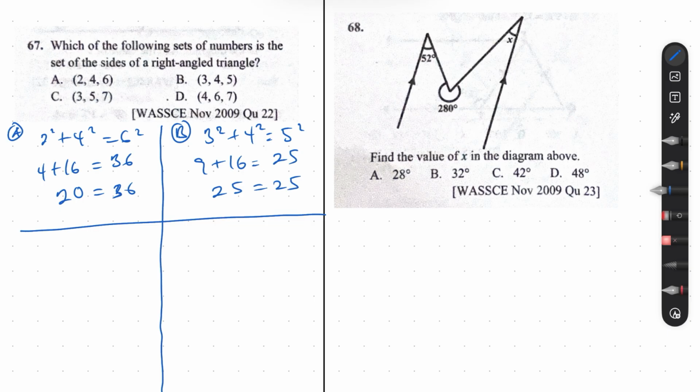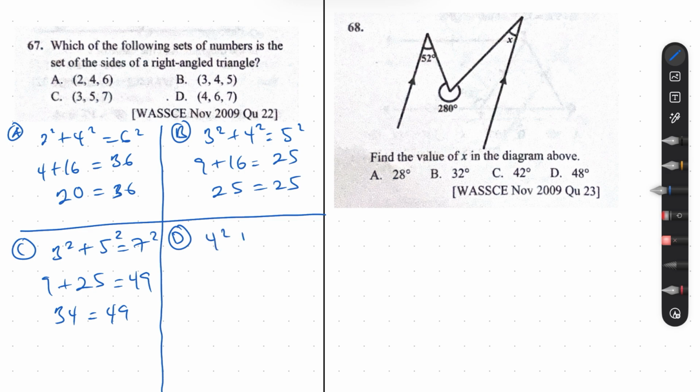This looks nice. Let's do the third one, which is C. It says 3 squared plus 5 squared should give us 7 squared. So 9 plus 25 should give us 49. So we have 34 equals 49. Looks weird. Let's do the last one, which is D. 4 squared plus 6 squared should give us 7 squared.